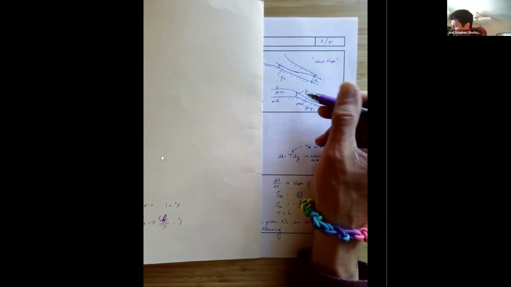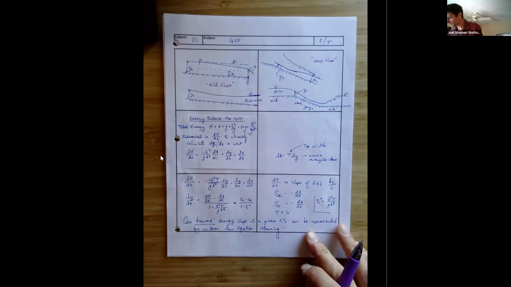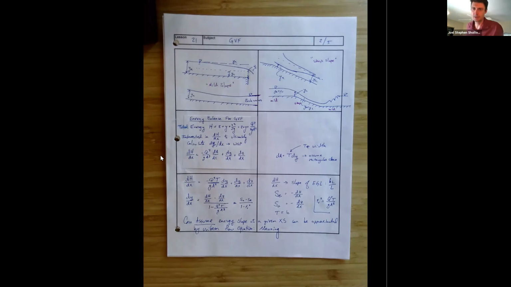So there's a lot of different ways this could happen. This is just an example from mild to steep to mild. If we could all be together in the classroom and look at the flume, we could actually make this happen. But maybe I'll look up some YouTube videos to show what that actually looks like.